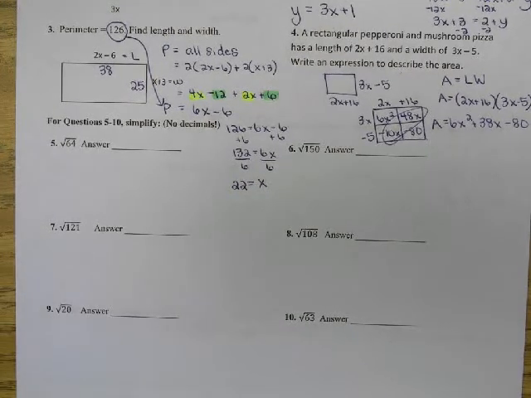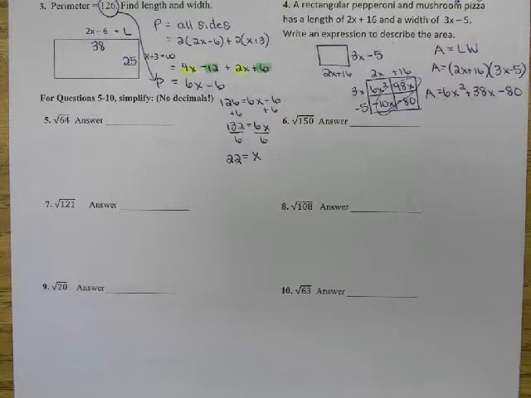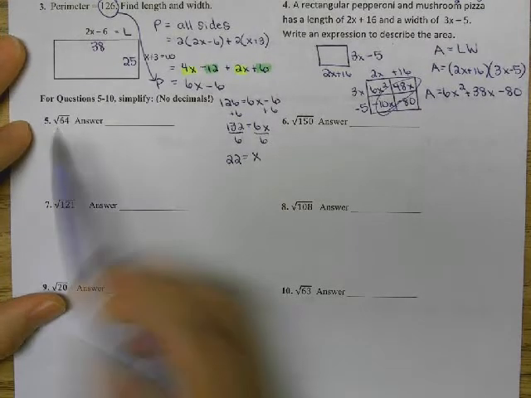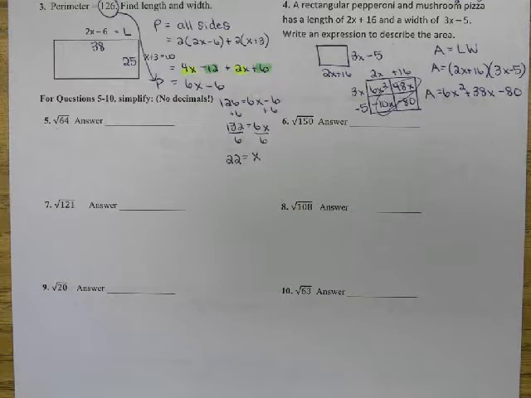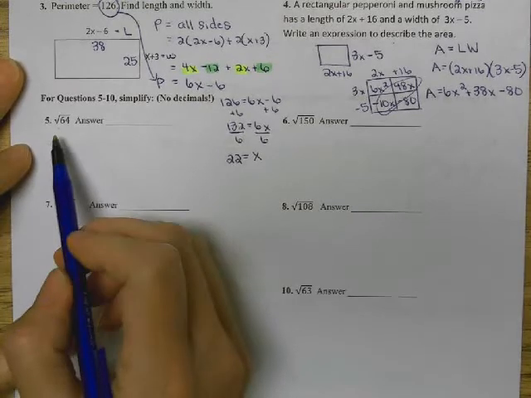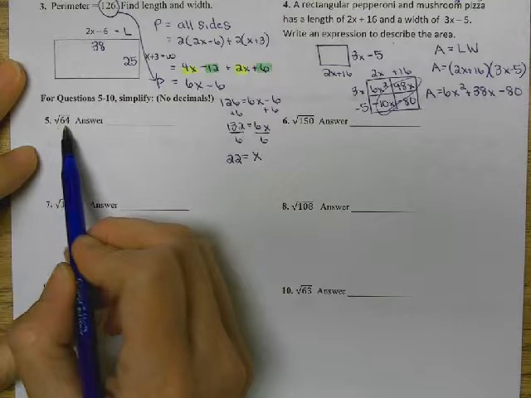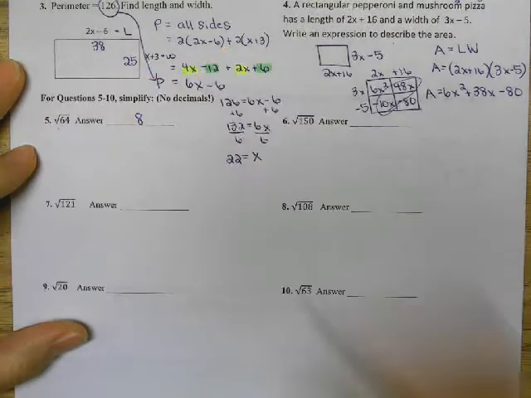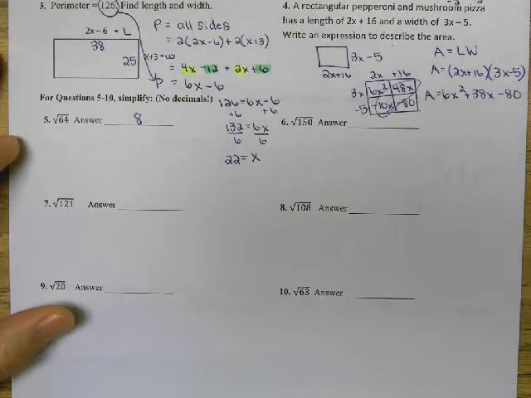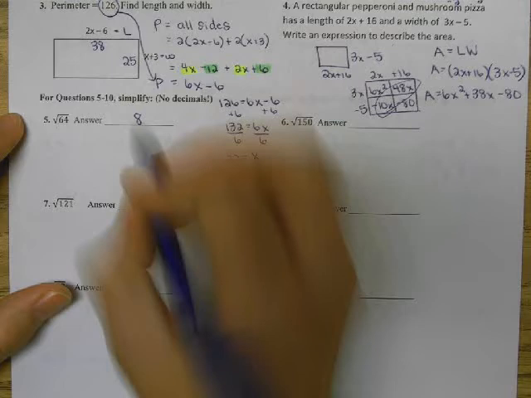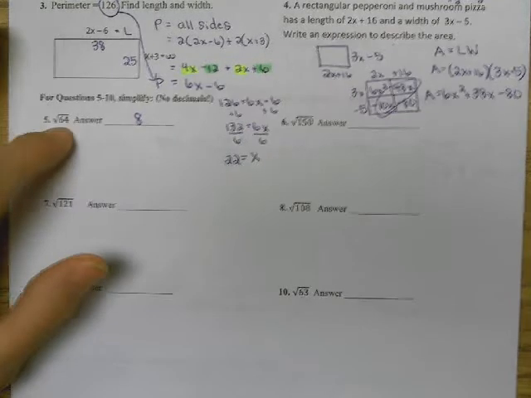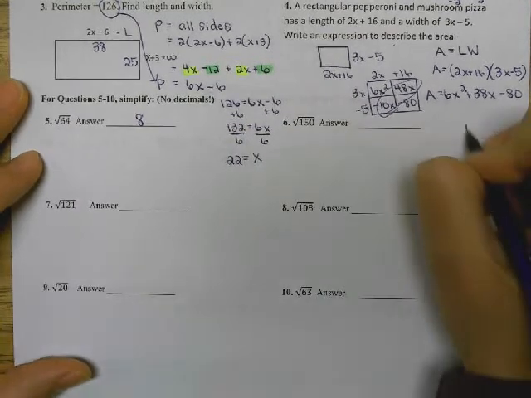5 through 10, you are simplifying the radicals. You should get no decimals through here. So this is where you're breaking this down into prime factorization. If I look at number 5, it's the square root of 64. Well, if I think back to my perfect squares and my perfect square roots, this is already a perfect square root. The square root of 64 is 8. Okay, so I don't need to simplify that one by dividing it down, because that is a perfect square. 150, however, is not.